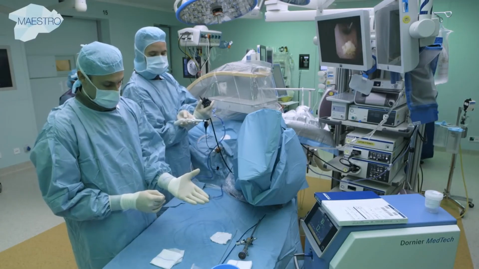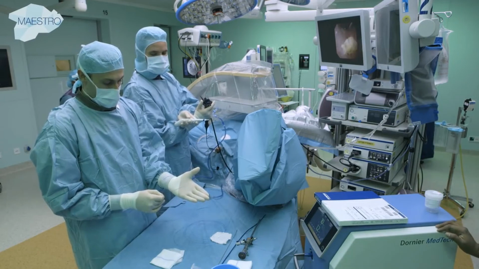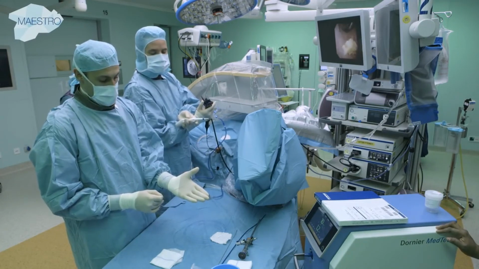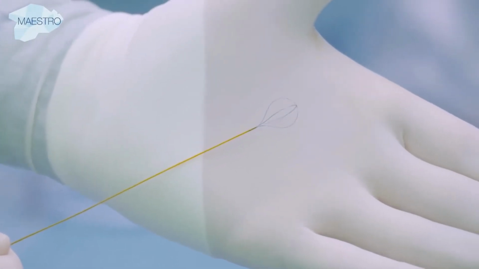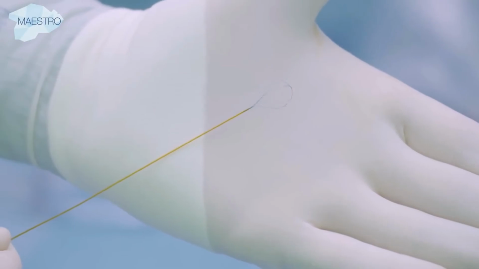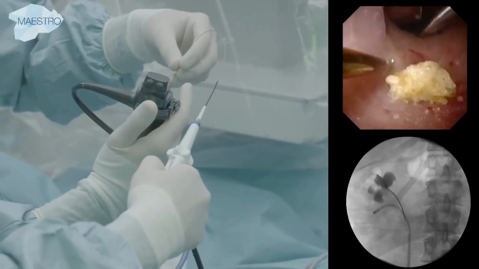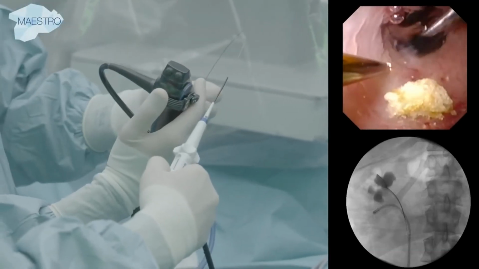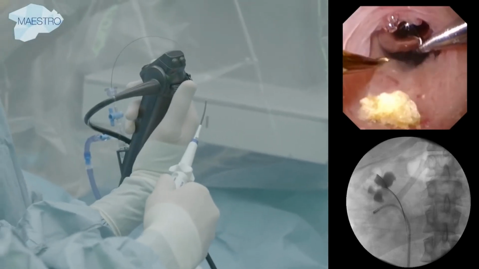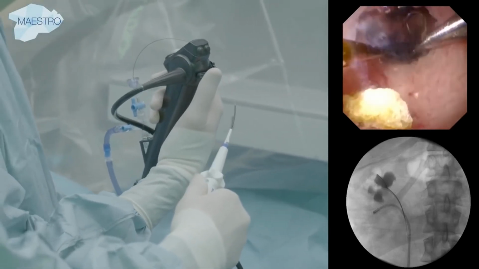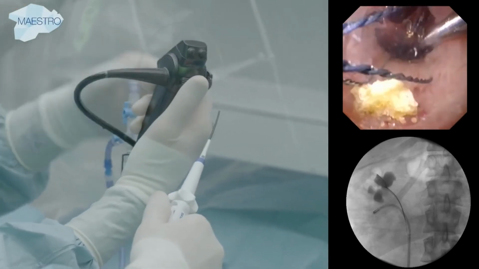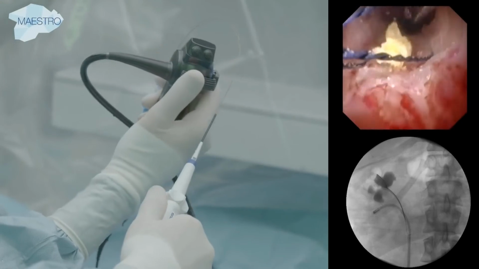We use a tipless nitinol basket to retrieve some fragments for stone analysis. The most standardized basket is a 1.8 French 4-wire no-tip nitinol basket. The basket is used to catch and retrieve stone fragments.